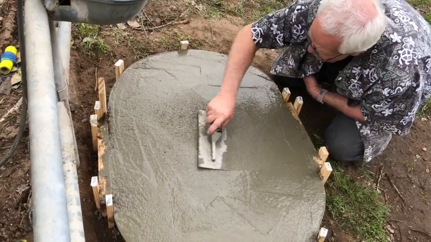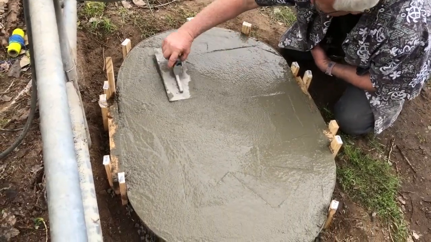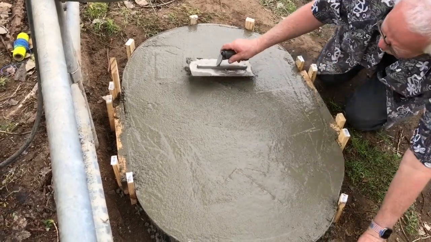Once all the concrete is inside the forms, it has to be finished with a trowel. Well now, we have to wait for the concrete to cure or dry completely.